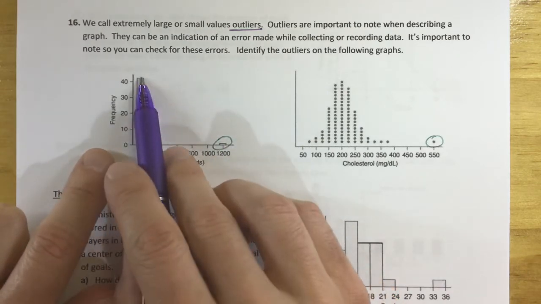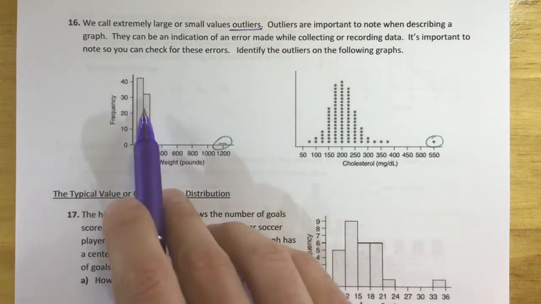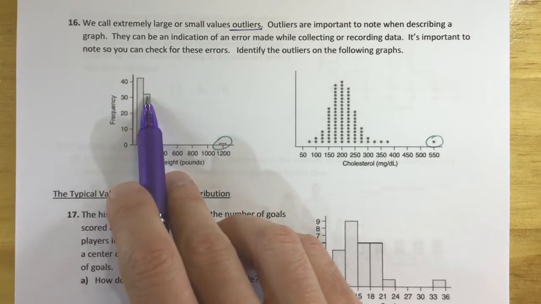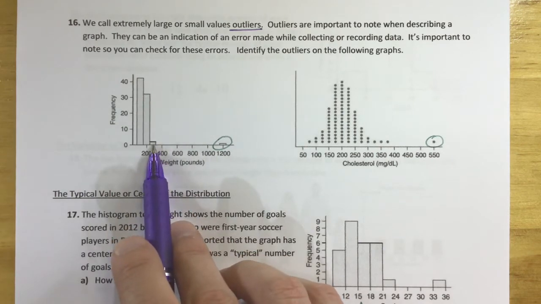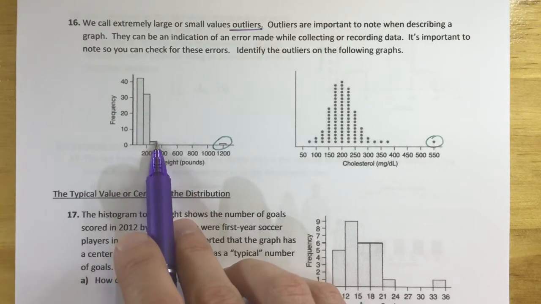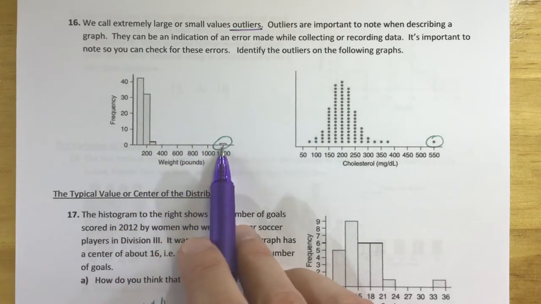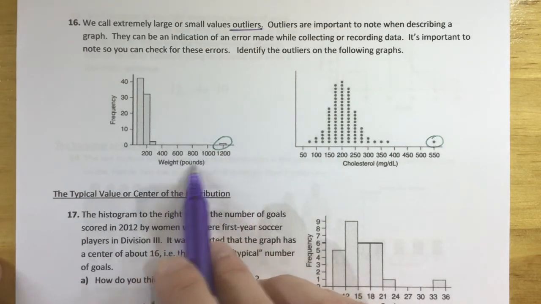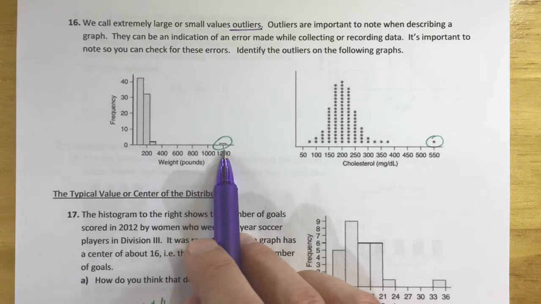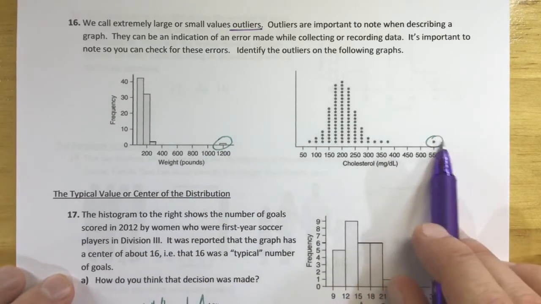I mean, you've got a high number over in this area in the frequencies of 40s. Then you've got immediately after that frequencies in the 30s. There's a significant drop into the next bin, not anything that's too unusual. But then it skips forever, and then there's this one that's hanging out there. So all we know is that it's a weight, something that's really heavy, that's way out there. So that's an outlier. We also have an outlier that's here.